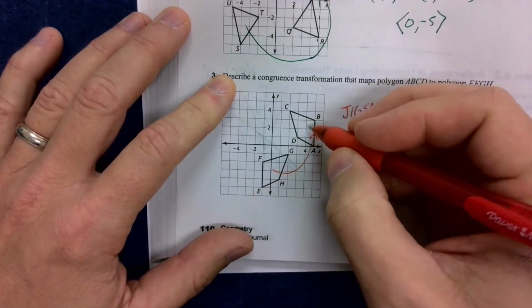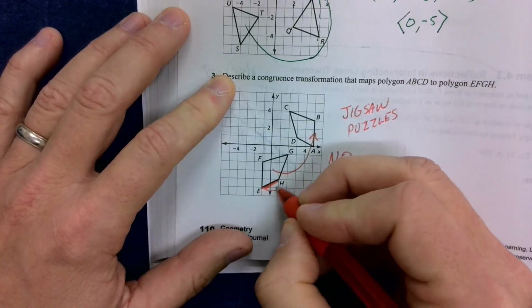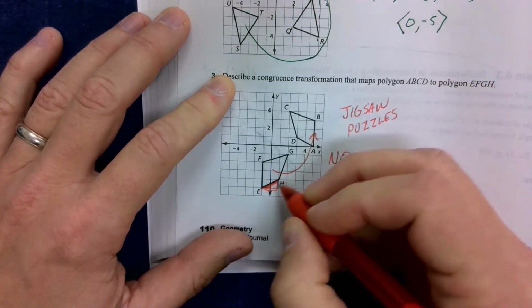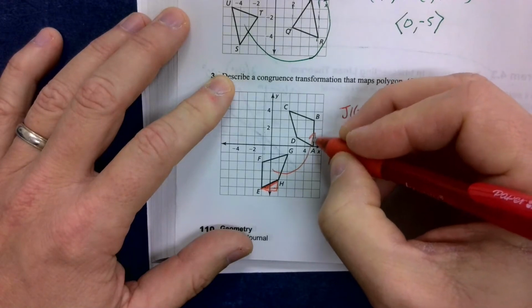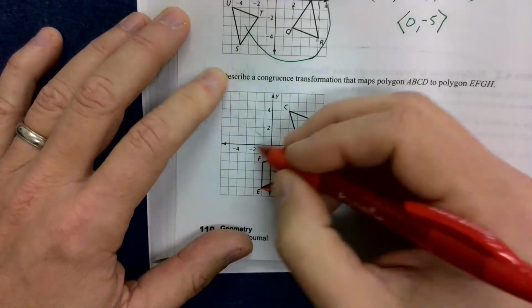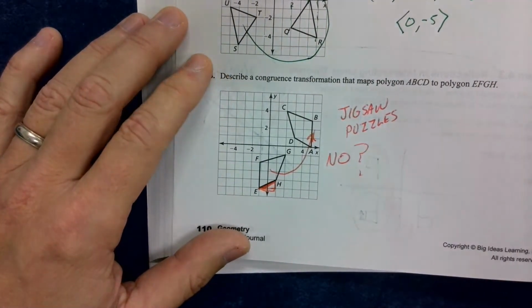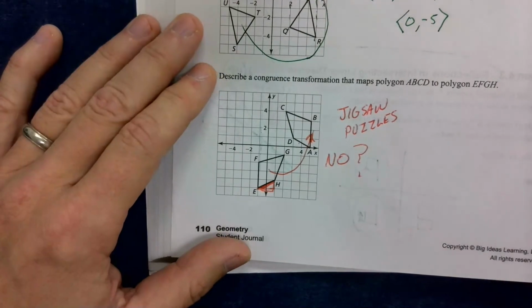Because if I rotated the shape up like this, you'll see that this little 1 box, 2 box side would have to be 1 box, 2 box over here, and it's not. It's like right there. So this isn't just a rotation. But my question for you is, what is it? Think about some different possibilities for that.